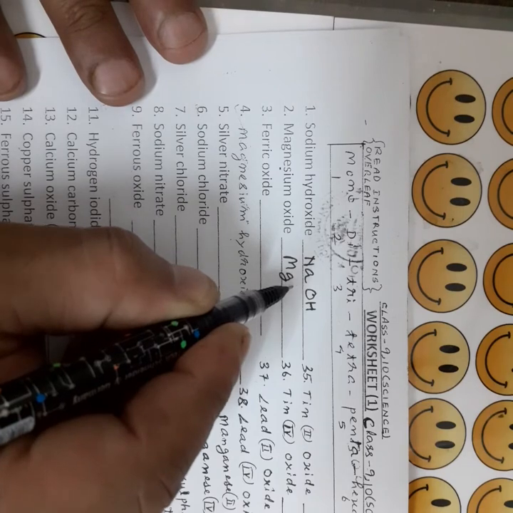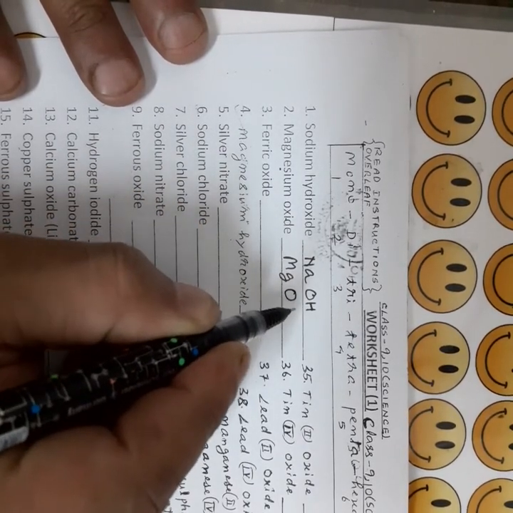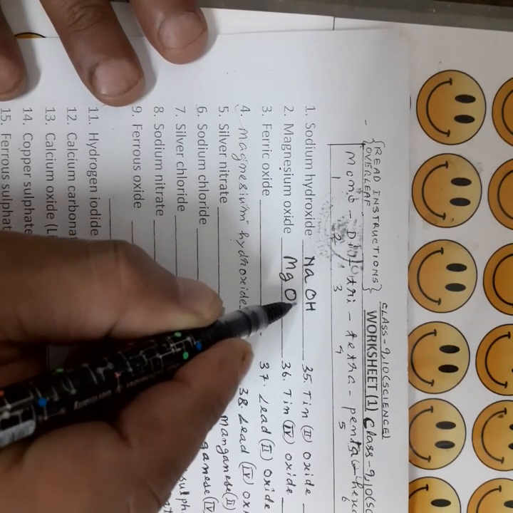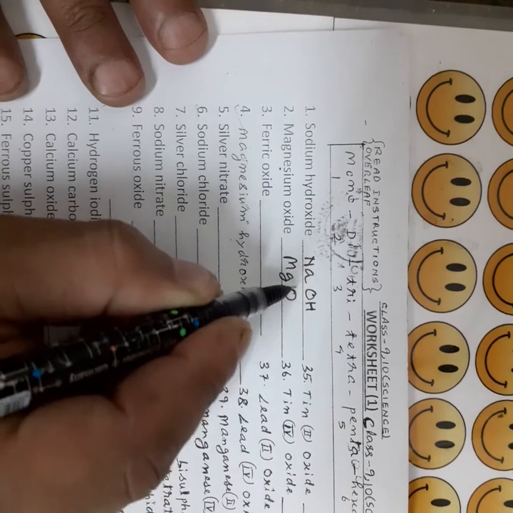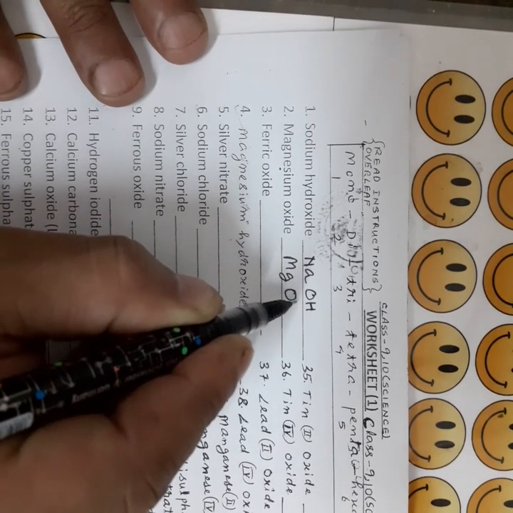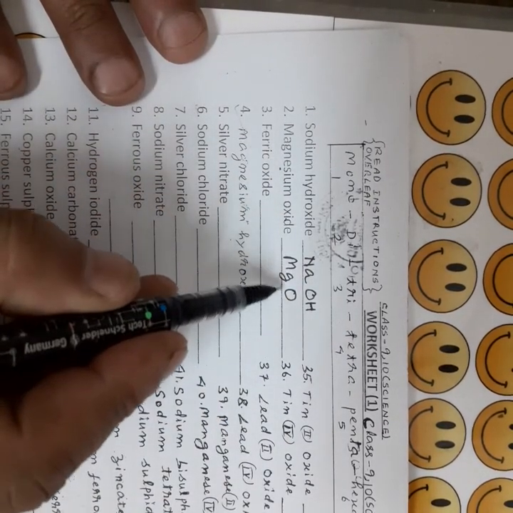Next here, magnesium ion is Mg 2+. So we don't write that, we just keep it in our mind. And oxide ion is O2-. So here both valencies, 2+ and 2-, can be cancelled. So on cancellation we get 1 here and 1 here, which we need not shift. So the formula of magnesium oxide is MgO.